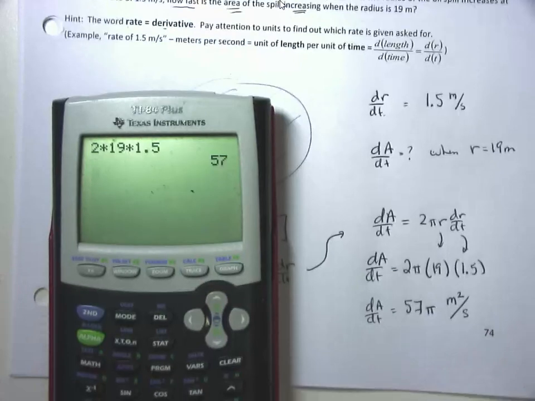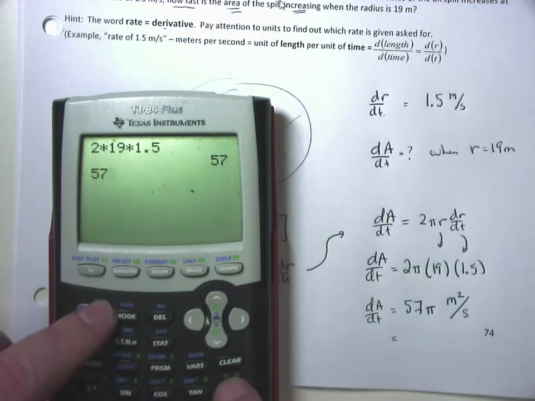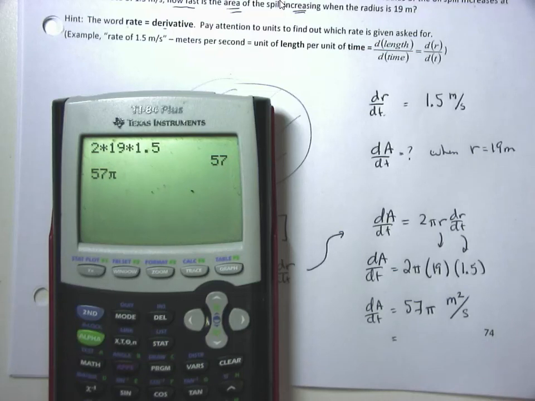Now for my engineers: how is this area changing in terms of this massive oil spill that we have on this ruptured tanker? It's 57 pi. Right when the radius reached 19 meters away from the tanker, how fast is it going?